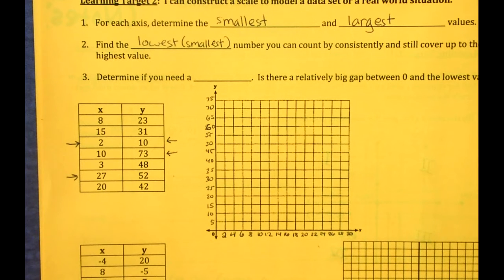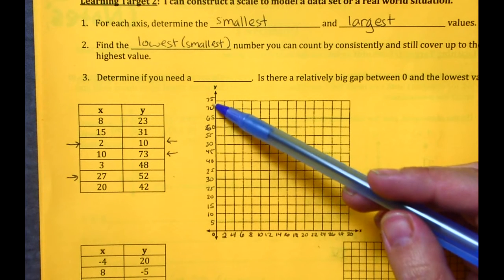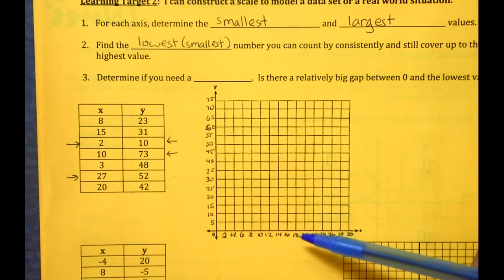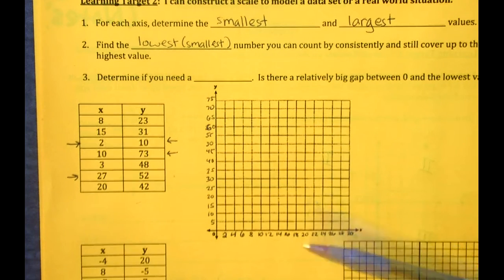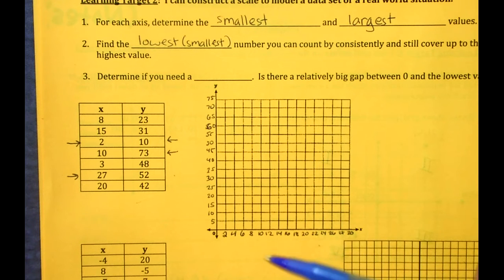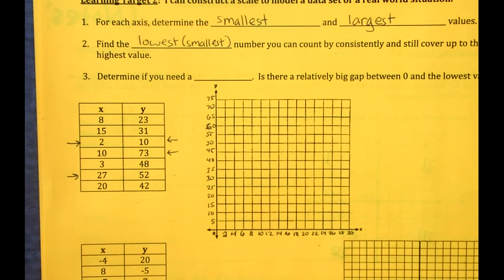So what we've just done is we've labeled this graph with an appropriate scale on the x-axis and an appropriate scale on the y-axis. We constructed appropriate scales to model this data, and then we could go and plot our points. We're not going to plot our points. That was the last learning target, but that's what we would be able to do now that we've done that.